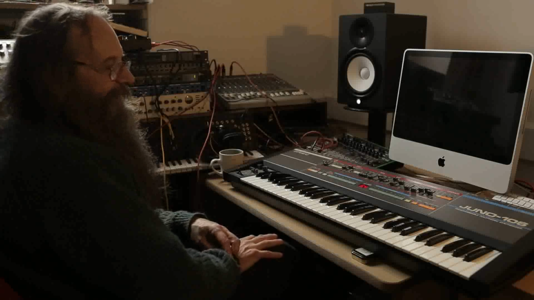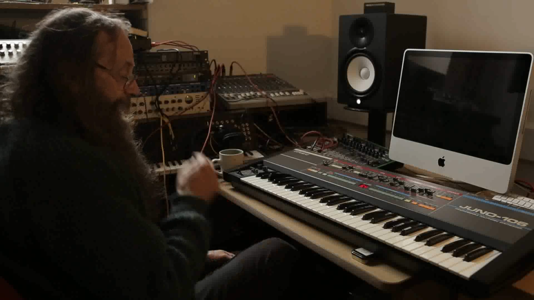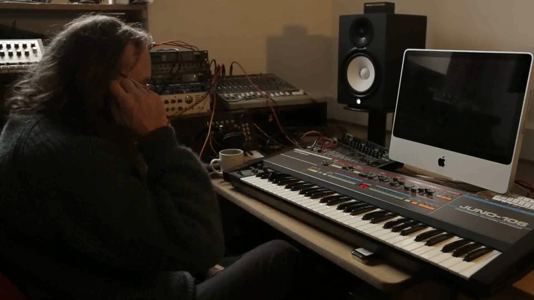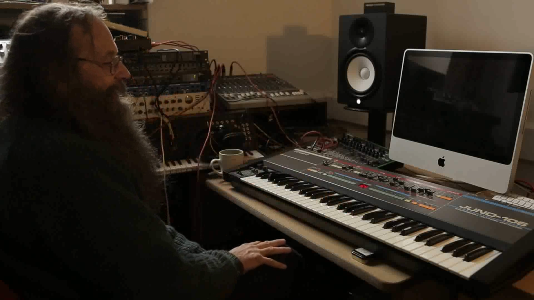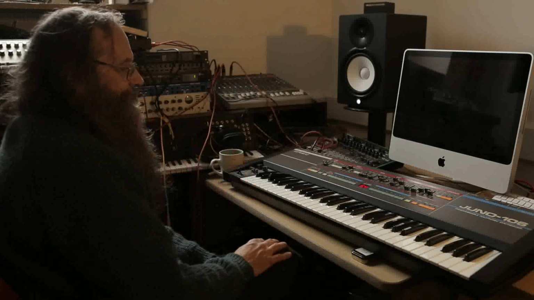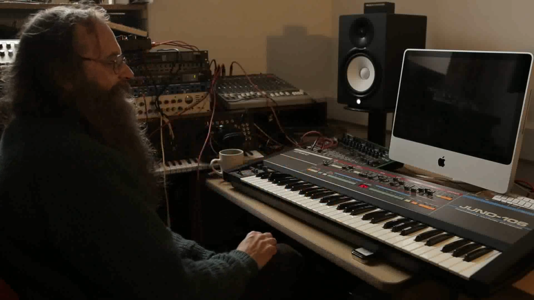Although there are alternatives these days. The other thing that goes wrong if you don't use them for a long time is it stops remembering presets. That's a cheap and easy one to fix. It's the same with the Juno 60s.